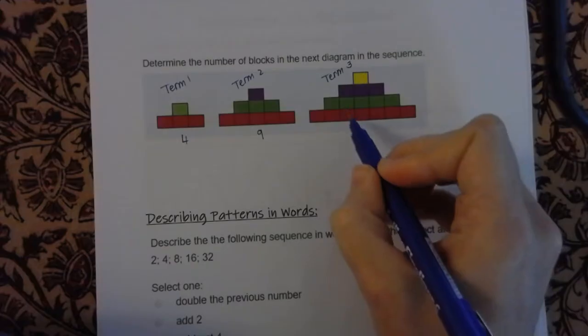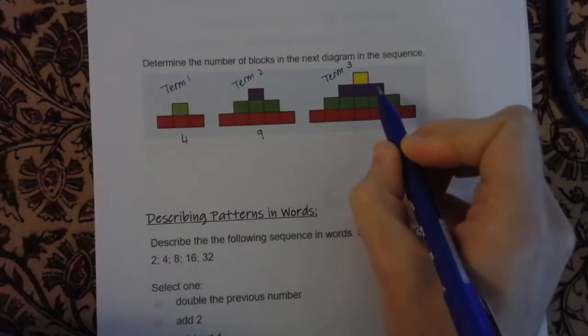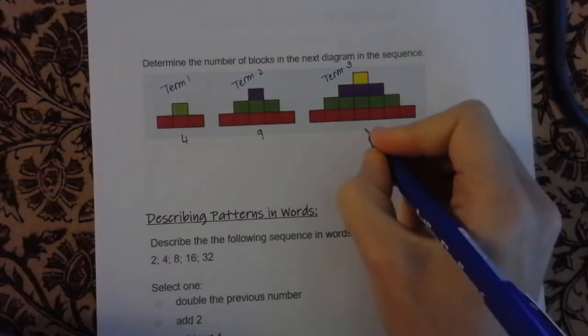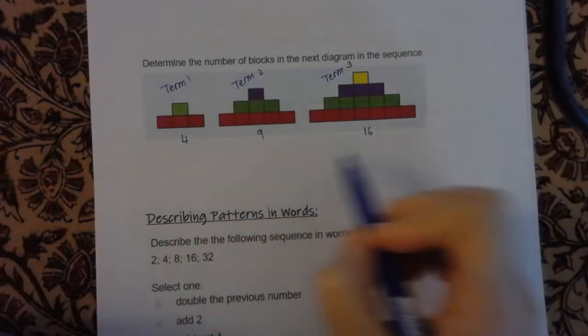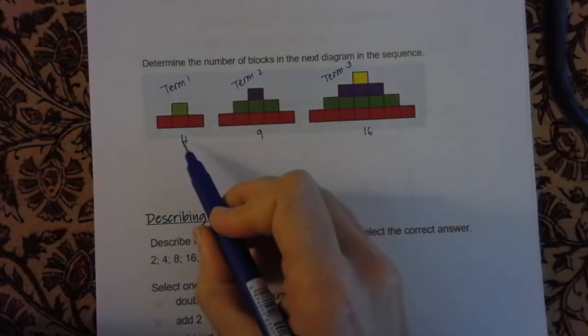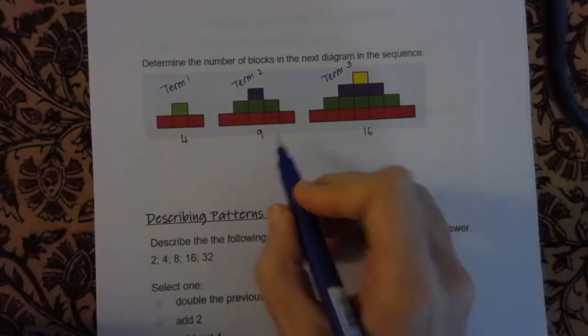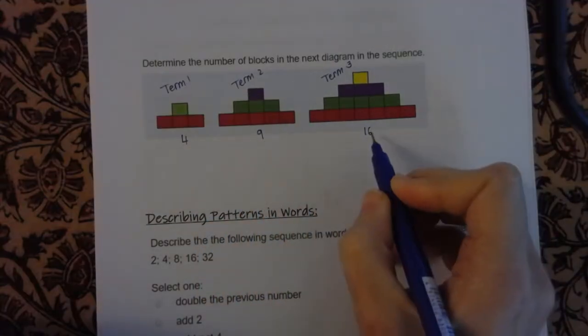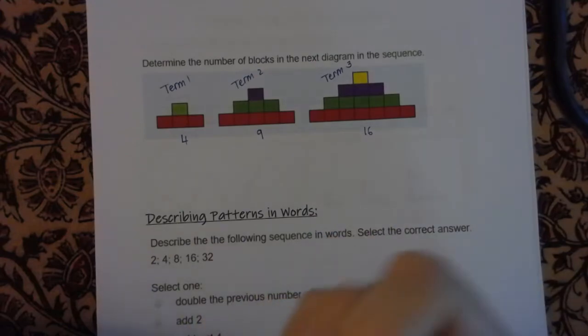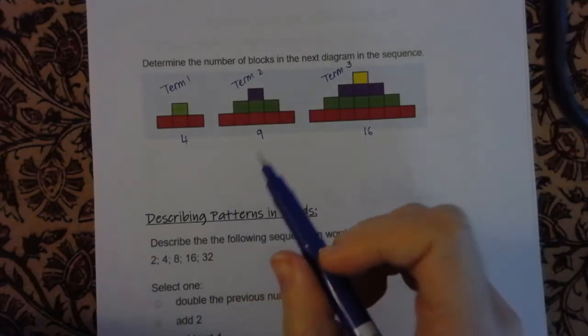This one has 1, 2, 3, 4, 5, 6, 7, 8, 9, 10, 11, 12, 13, 14, 15, 16. Now you can see there's quite a big difference between these numbers. If you say 4 plus what equals 9, you will say 4 plus 5. But you can't add 5 to 9 to get to 16. You're going to think of a different way.